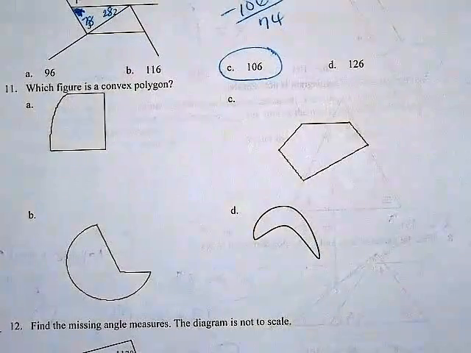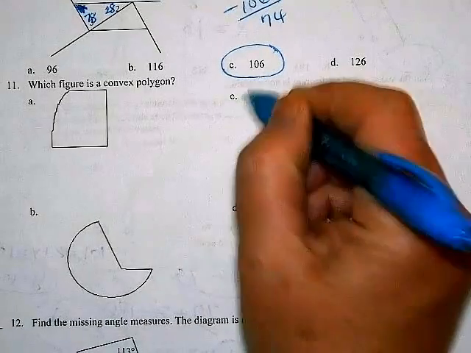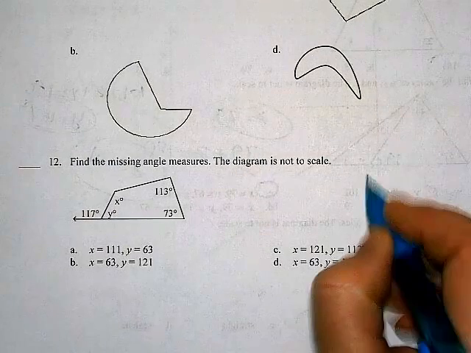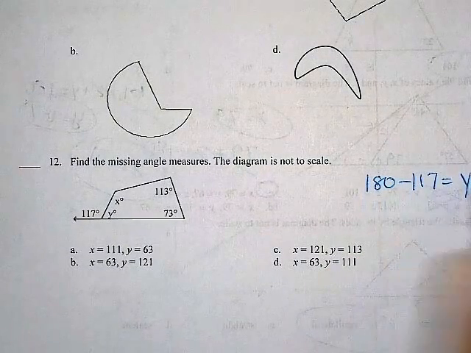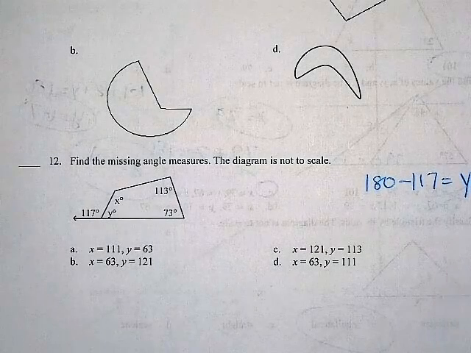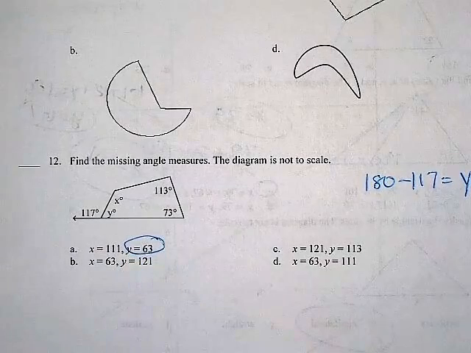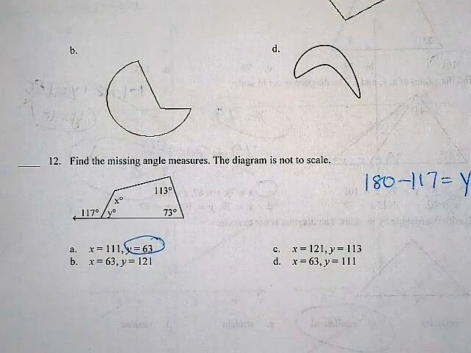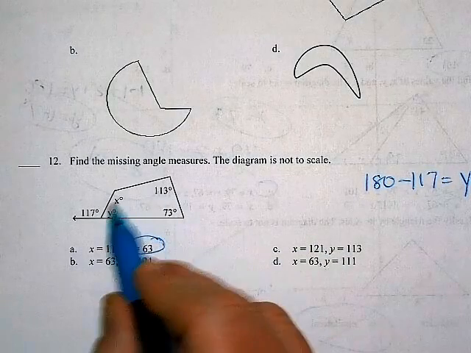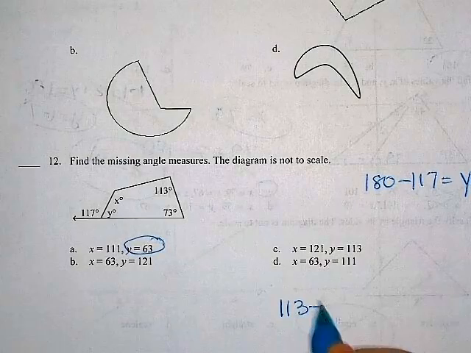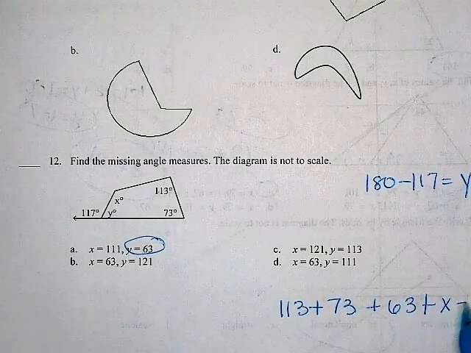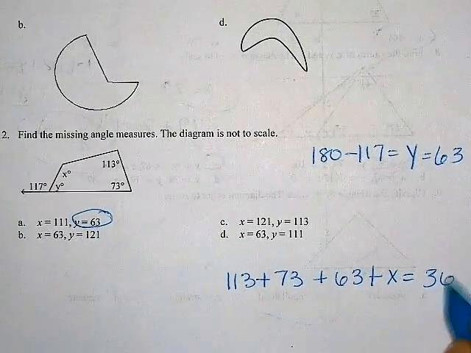11, which is a convex polygon. C. 12, find the missing angle measures. What'd you find first here? So what'd you get? Y is 63. I see it there. Let's go on and find x, even though you know the right answer without doing that. What do all four of those inside have to add up to be? 360. So 113 and 73 and 63 and x have to be 360.